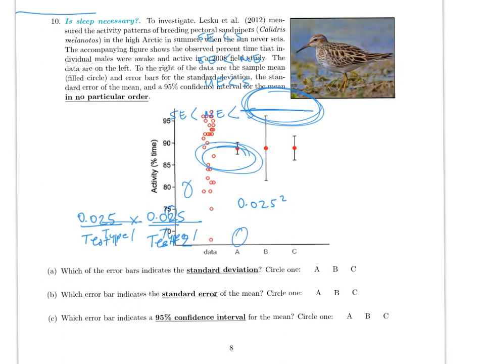So if I was to put all of this in order, standard error is smaller than margin of error, which is smaller than standard deviation. So then which one is which? Which one is the standard deviation, A, B, or C? B. Which one is the standard error? A. And the margin of error is then going to be C. Does that make sense?